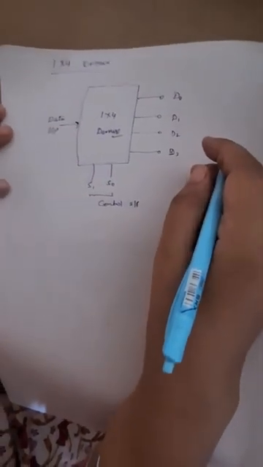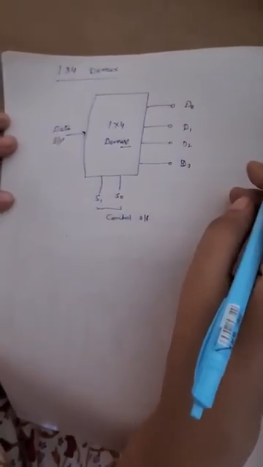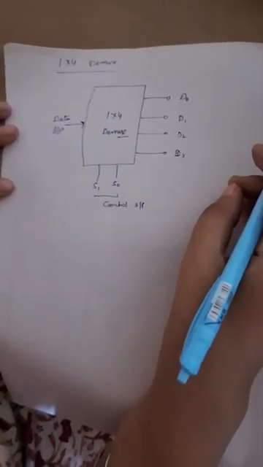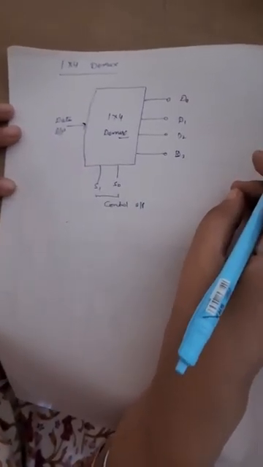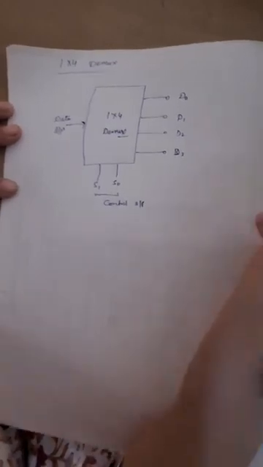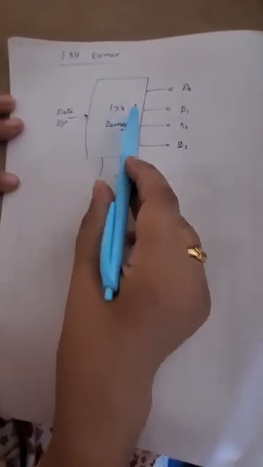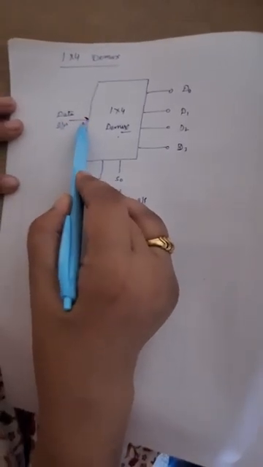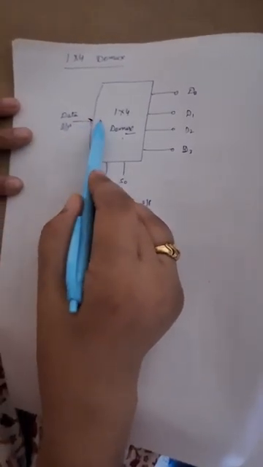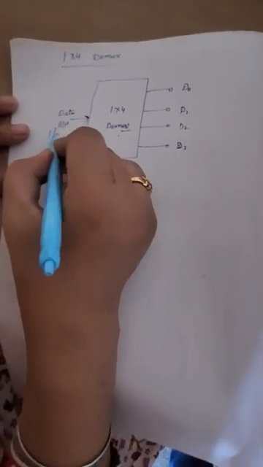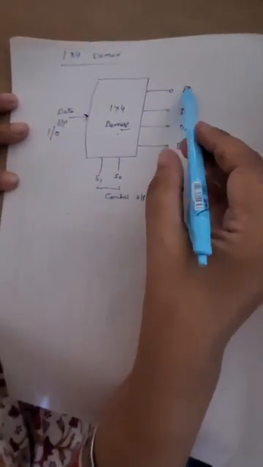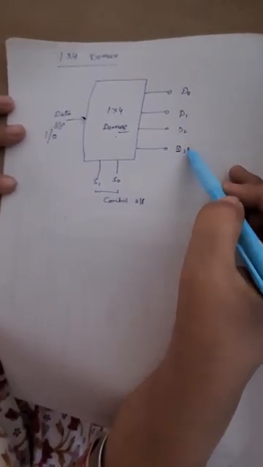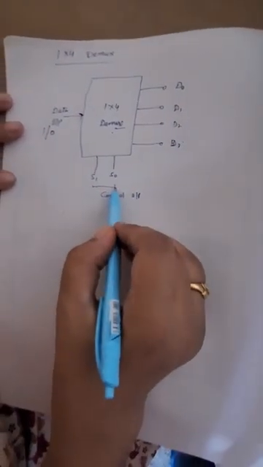Today's experiment is related to the demultiplexer. As we know, a multiplexer is many-to-1 and a demux is 1-to-many. We have this 1-to-4 demux block. This is the data input, a single data input that we can give as either 1 or 0. We will get 4 data outputs, D0, D1, D2, D3, and these are the two control inputs.